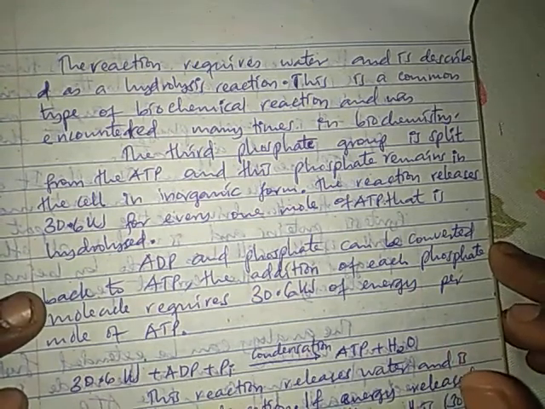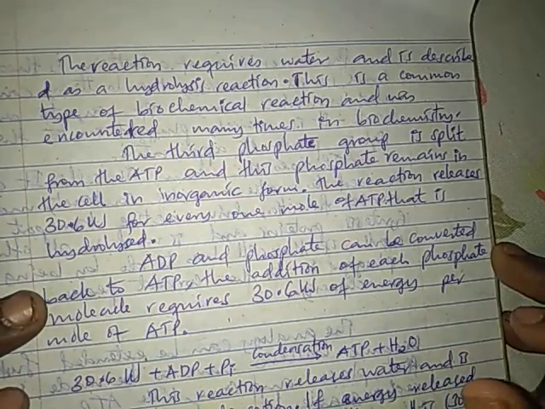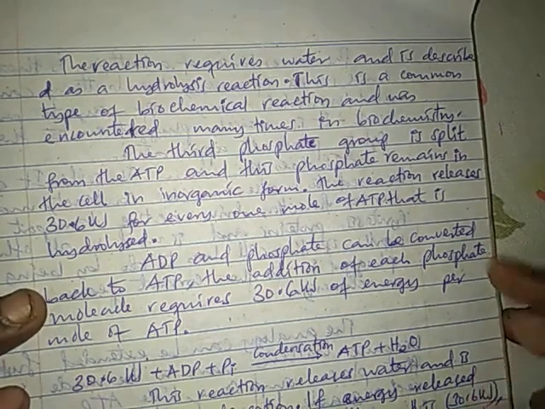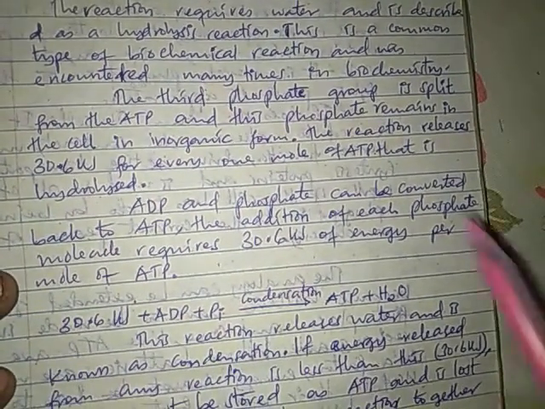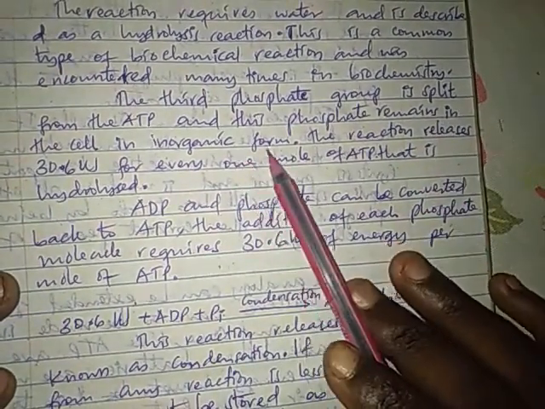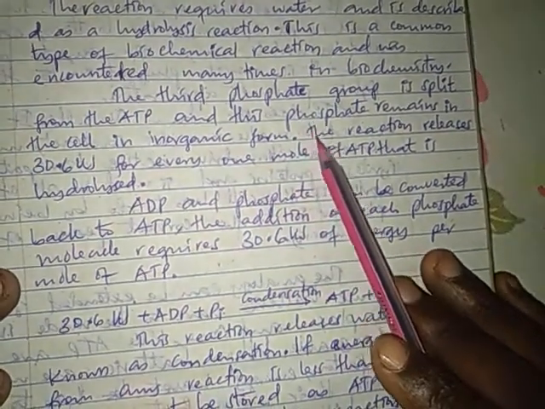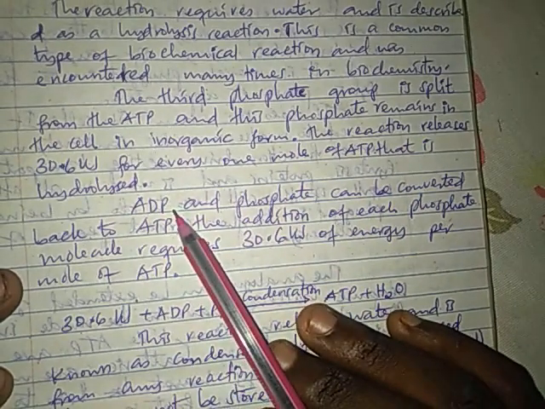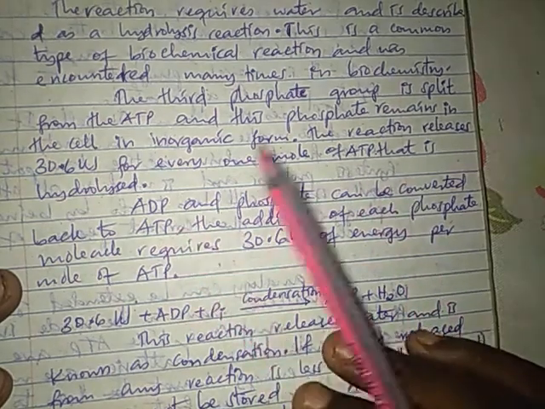This is a common type of biochemical reaction and was encountered many times in biochemistry. Now, the third phosphate group is split from ATP, and this phosphate remains in the cell as inorganic phosphate. So the reaction releases 30.6 kilojoules for every 1 mole of ATP that is hydrolyzed.